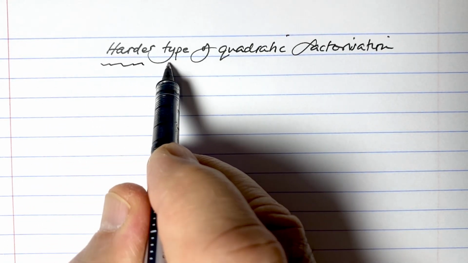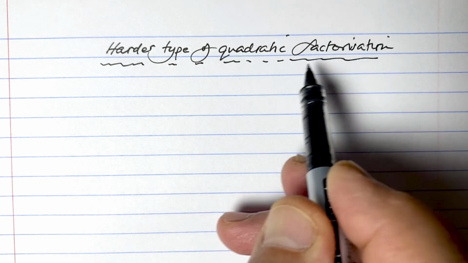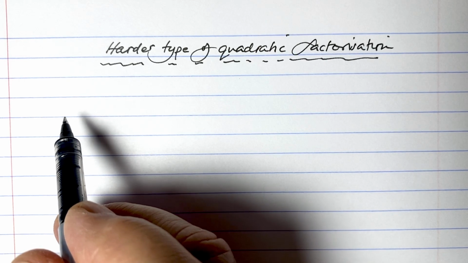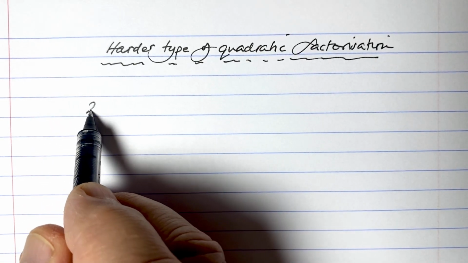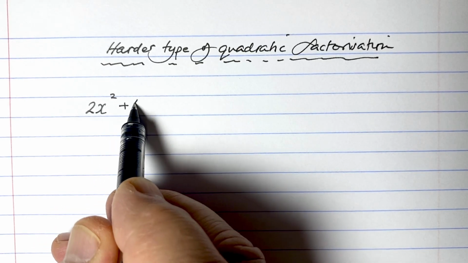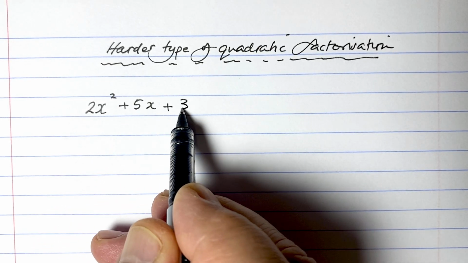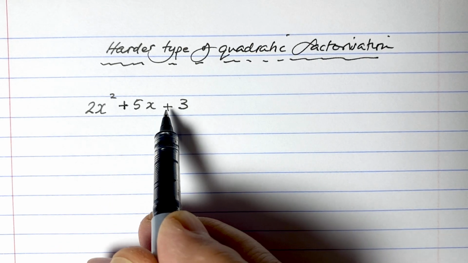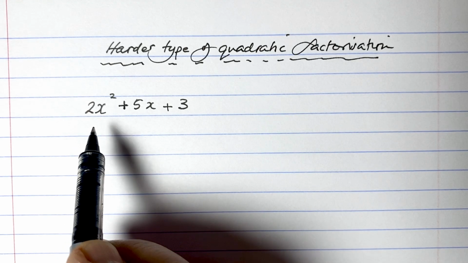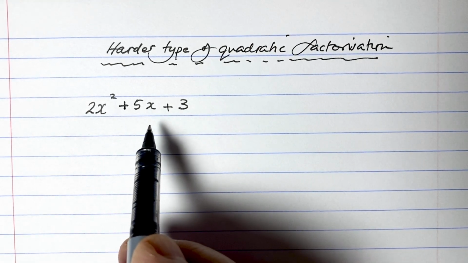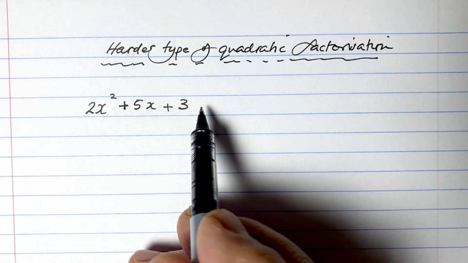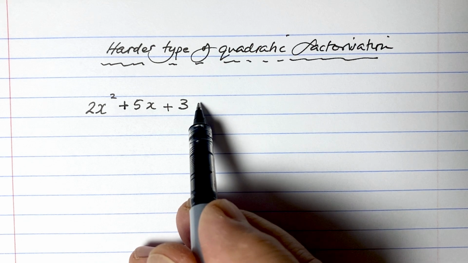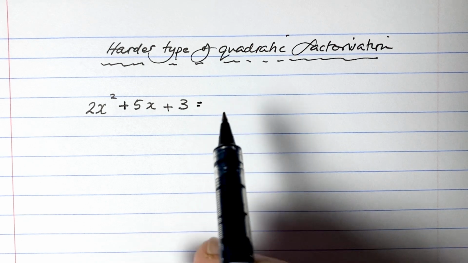If you remember from the last lesson, I mentioned that if you have a quadratic equation with a number stuck to the x squared, like this one, 2x squared plus 5x plus 3, this is a harder type. And the method is similar, but longer. There are two ways of dealing with this: one, the standard book method, and one, an easier method, which I shall explain to you. Then it's up to you which one you want to use.